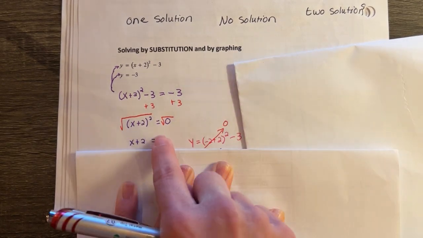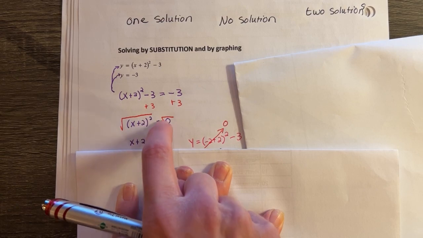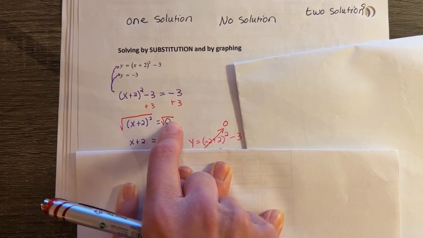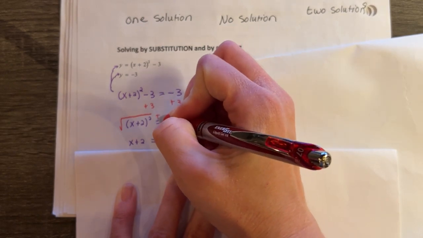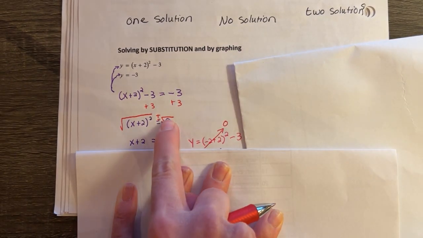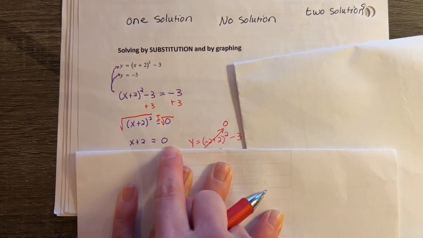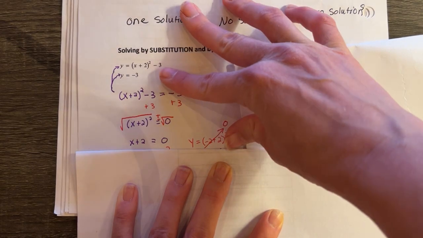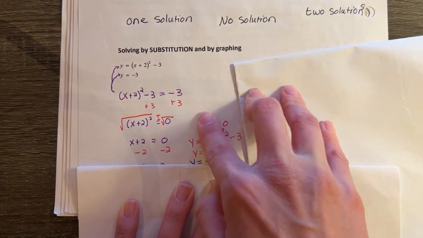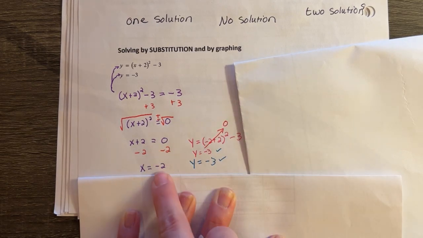When I take the square root, remember that these two things cancel out. And then the square root, we would have plus or minus. But when we have 0, there's no such thing as positive 0 and negative 0. So we're just left with 0. Okay, and then I'm going to move my 2 to the other side, which means x is equal to negative 2.